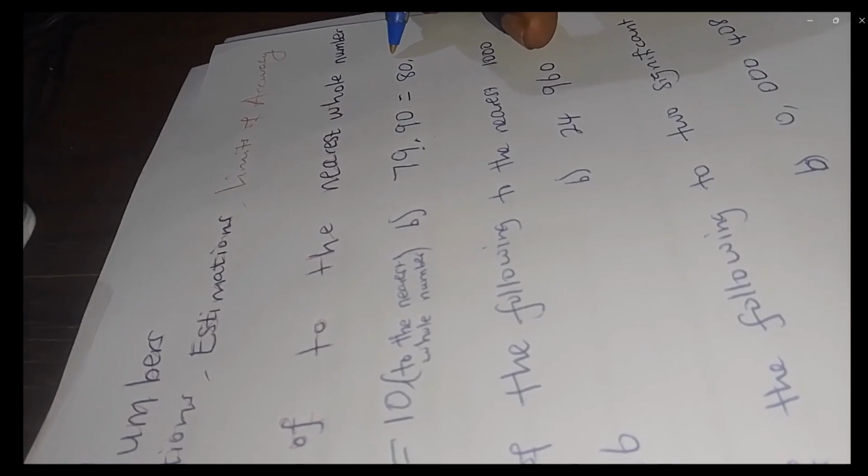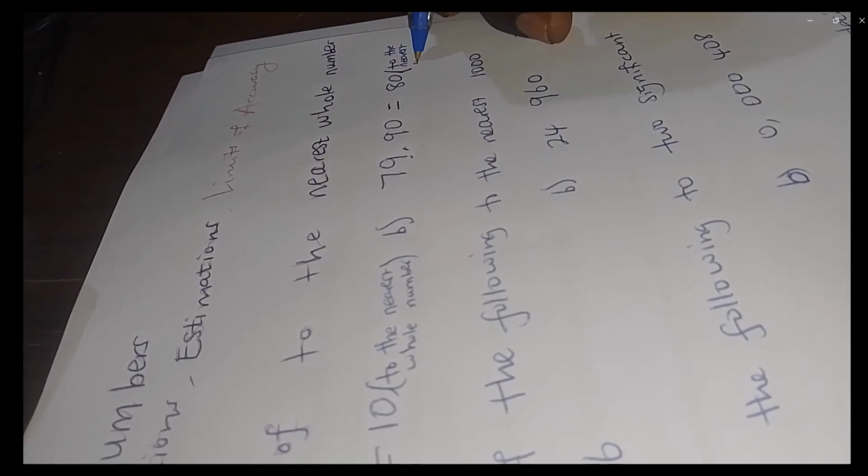So our answer becomes 10, and adding 1 here gives 8, so it becomes 80.00. But all the digits after the comma are insignificant. So our true answer is 80 without a comma, without any digits after the comma. So that is the correct answer: 80 to the nearest whole number.